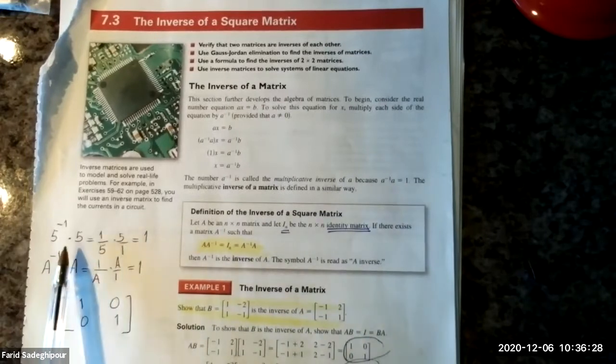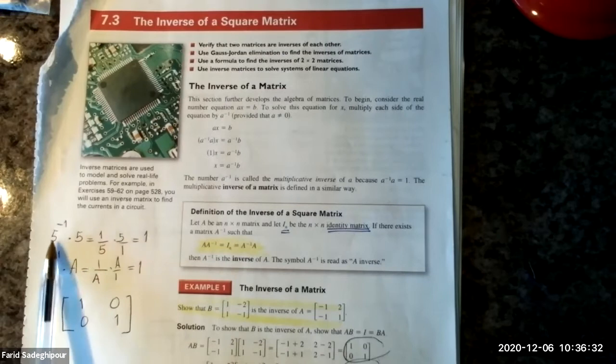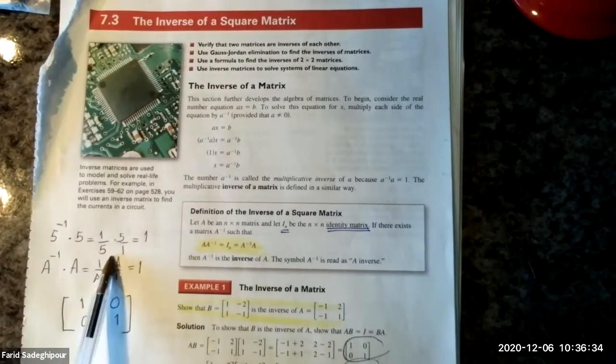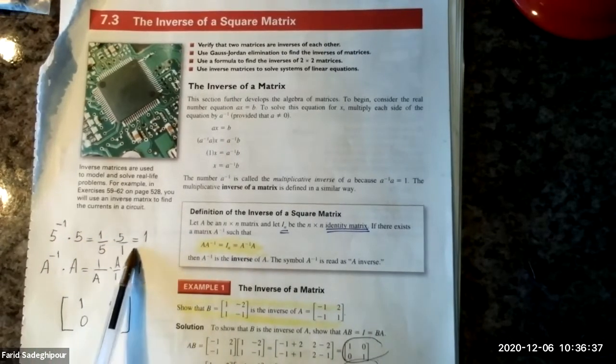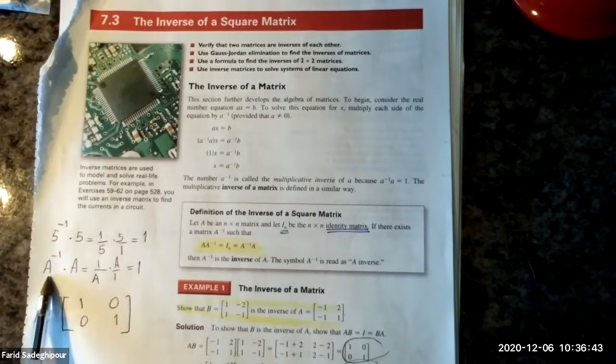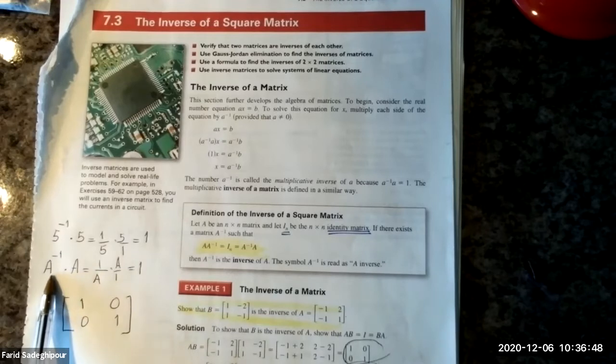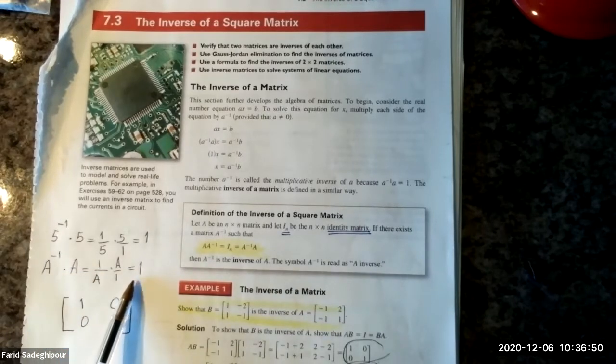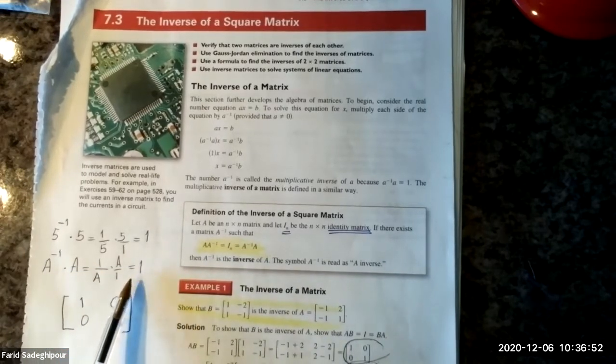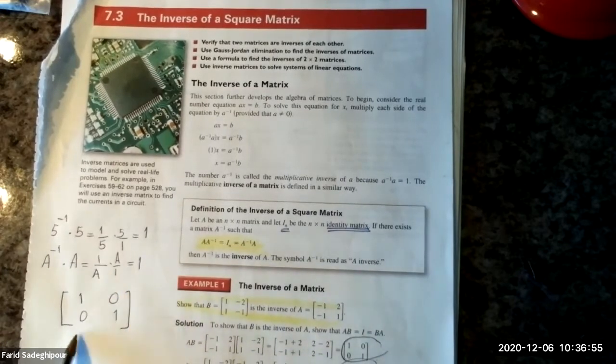If you have a number like 5, and you multiply it by 5 to the power of -1, which is the inverse of this number, the outcome is always 1. The same idea can be used for matrices. If you take a matrix and multiply it by its inverse, the outcome is always the matrix of 1, which in the case of 2 by 2 is like this: the 2 diagonal entries are 1 and the other 2 are 0.